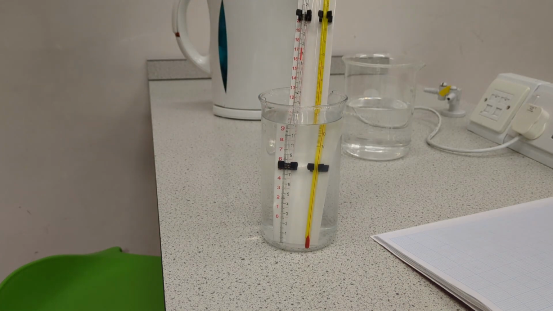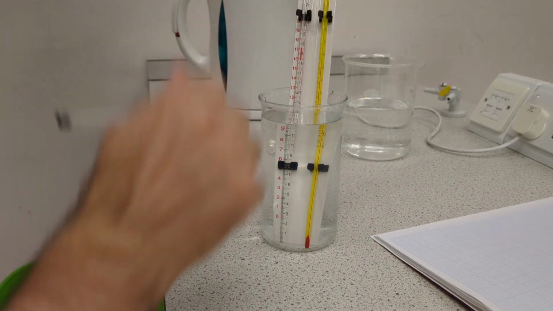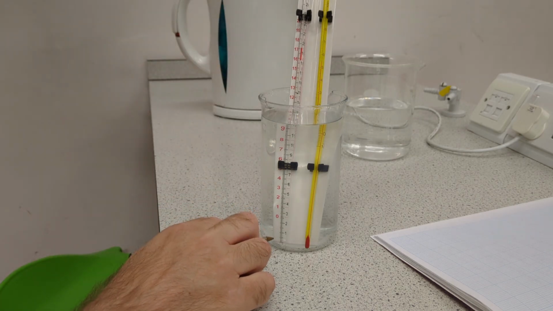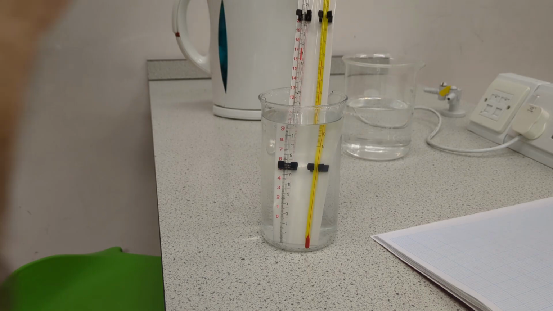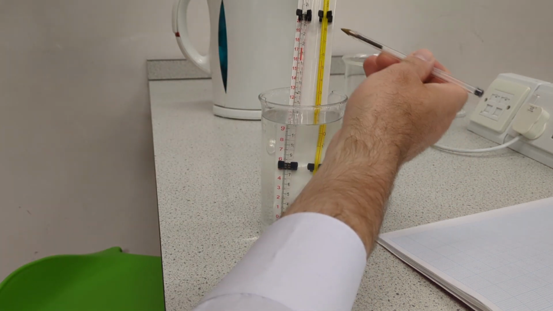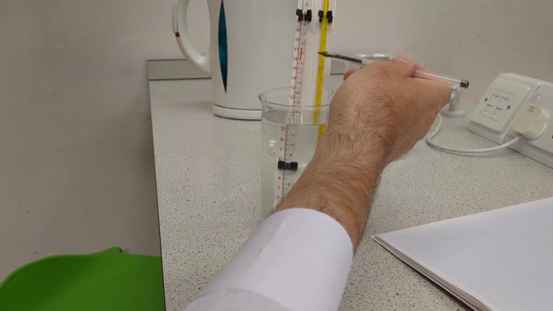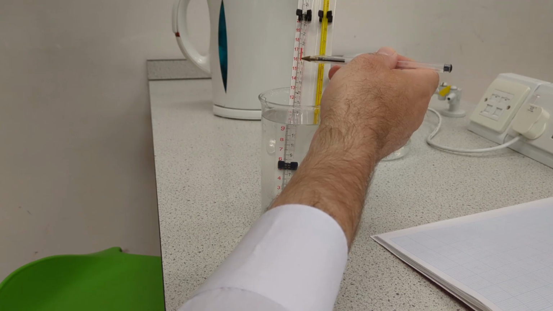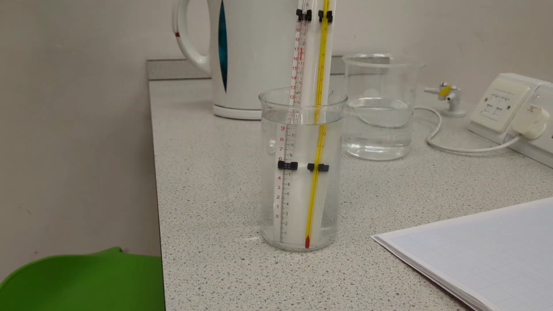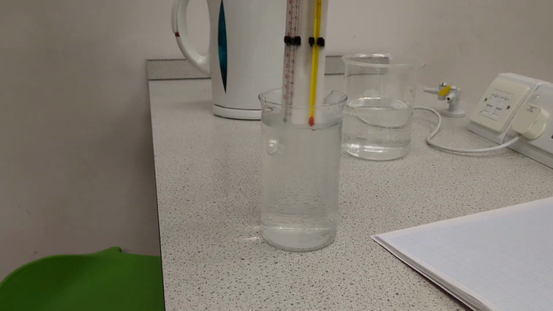I'm going to take 7 results, and I am going to incorporate into my results the zero error on the length measurement. And the fact that length is proportional to the volume of the air inside the capillary tube, I'm just going to work with length. So 55 degrees Celsius, 18.3. Let's drop the temperature down again.